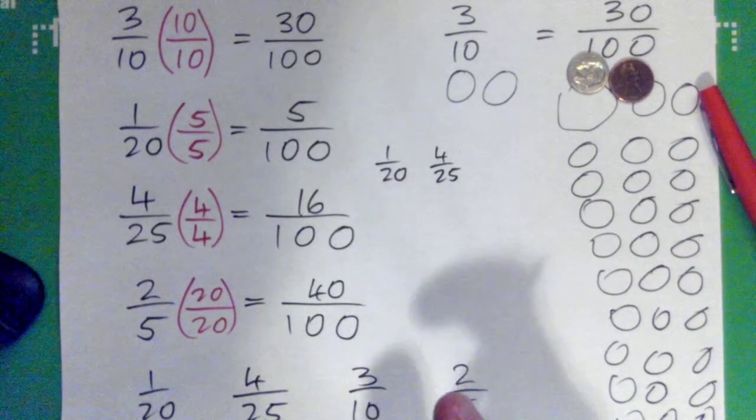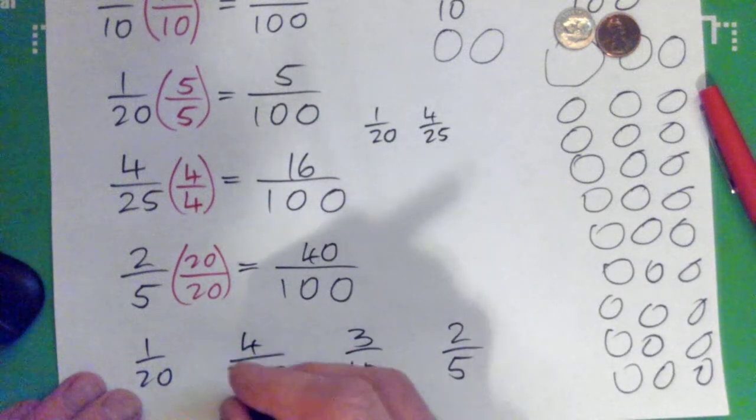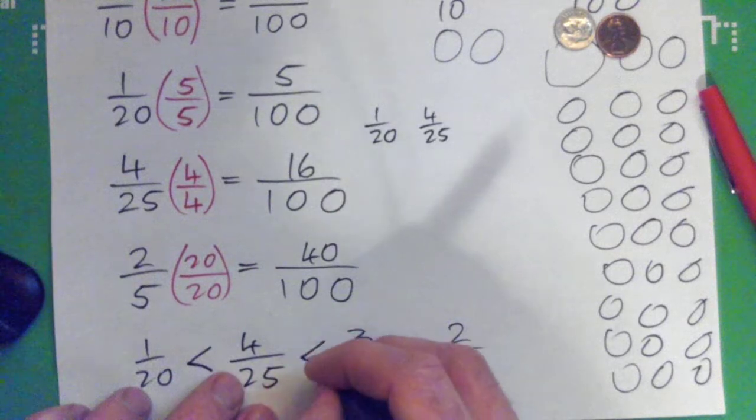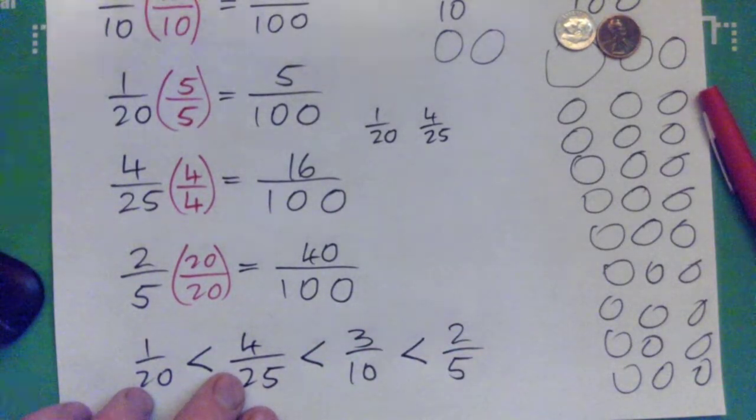Now, I don't care how you guys write these. In the back of the book, though, you're going to see this inequality sign, that this is less than that, and this one is less than that, and this one is less than that. All right? So I'm just writing that out so you're not too confused.